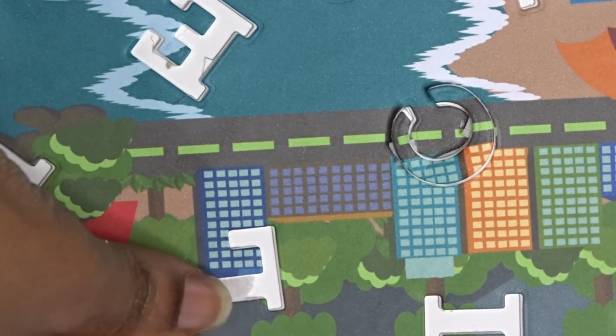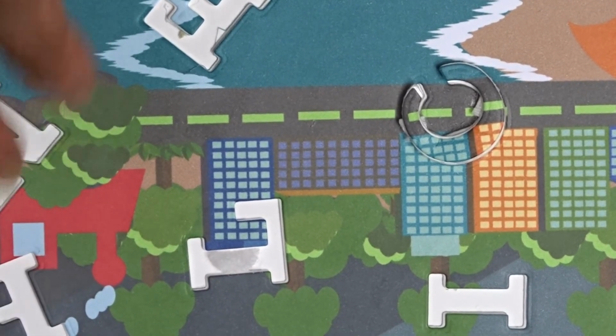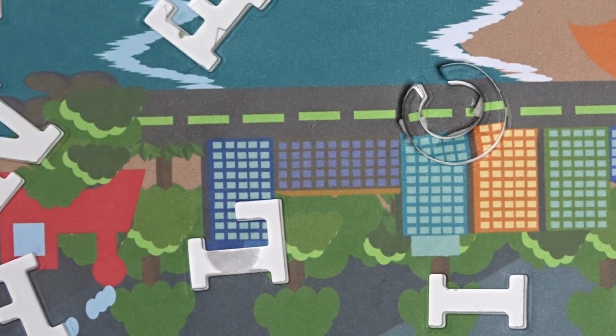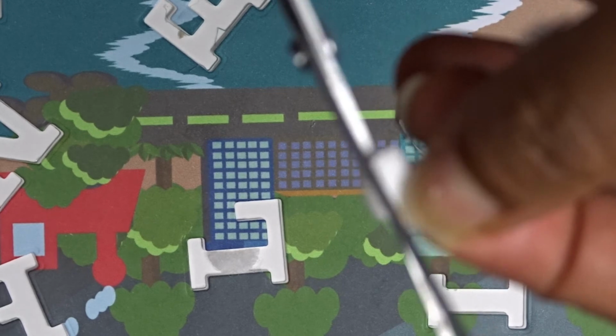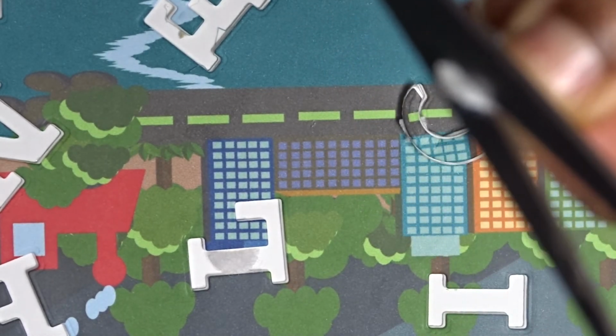and I'll use the L. Let me use the L this time, since the camera is focused on it, and this is the loopy part. I'm going to leave that. So I'm going to also do some tiny snips again.